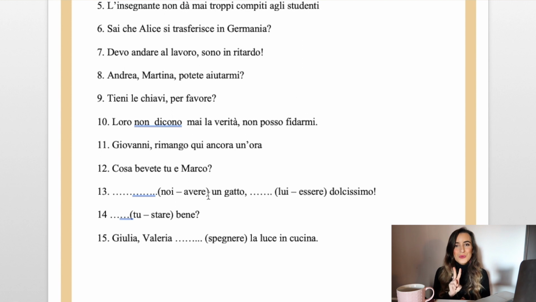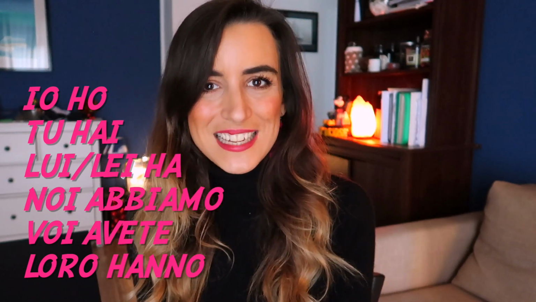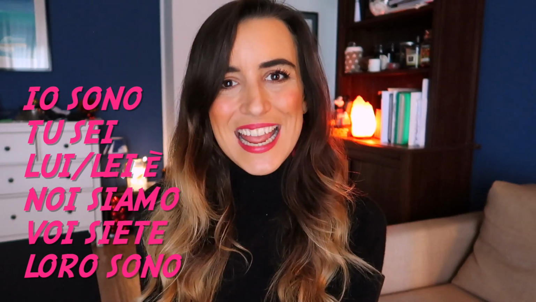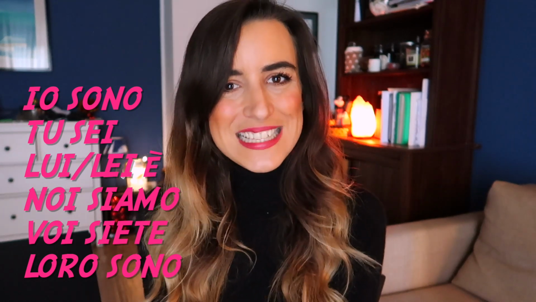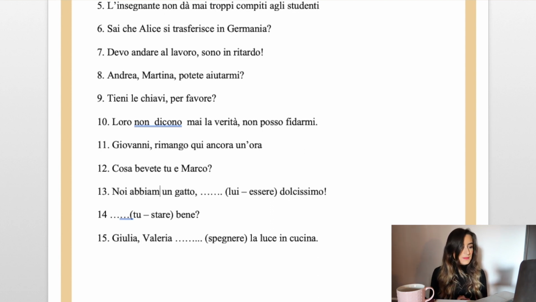Okay, let's have a look at the 2 conjugations that we have here. We have 2 very important verbs. Let's start with avere. Io ho, tu hai, lui, lei ha, noi abbiamo, voi avete, loro hanno. And then we have the verb to be. Io sono, tu sei, lui, lei è, noi siamo, voi siete, loro sono. Let's insert the first one in the first blank space. The first person plural is abbiamo. So, noi abbiamo un gatto.